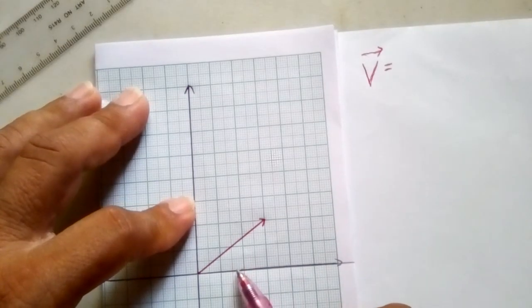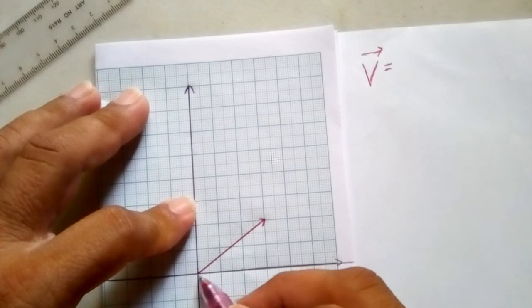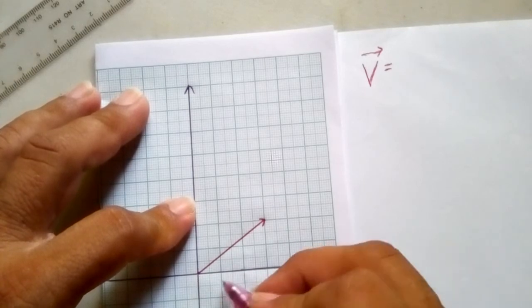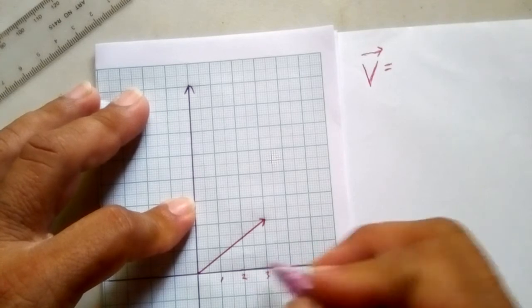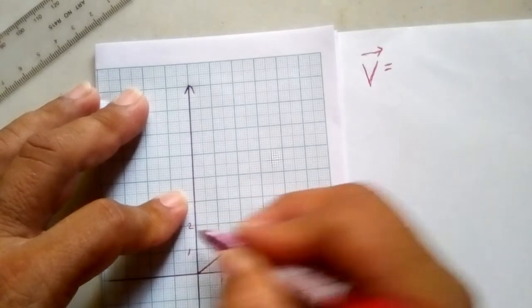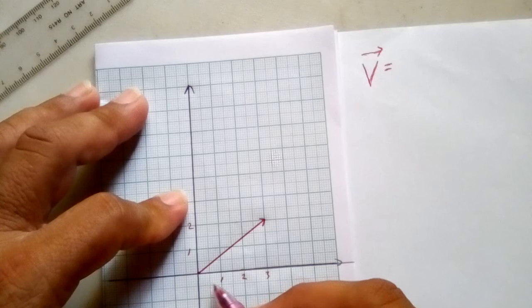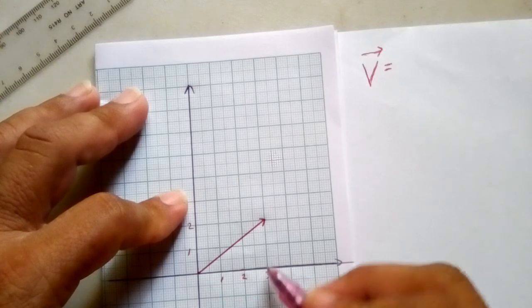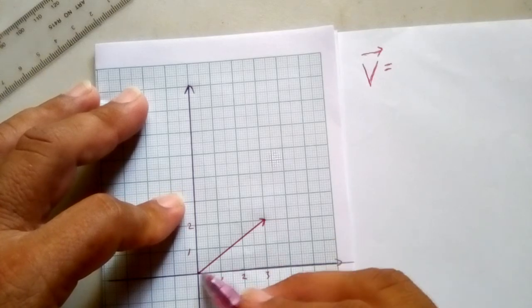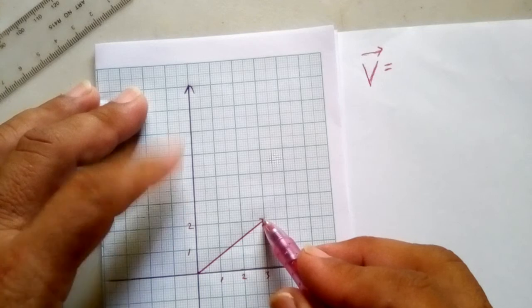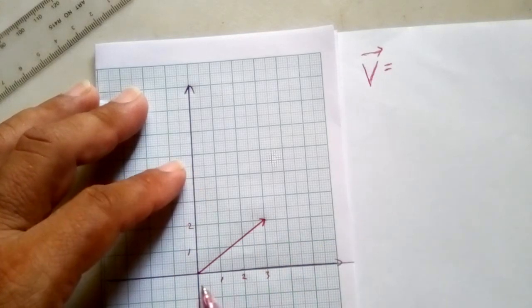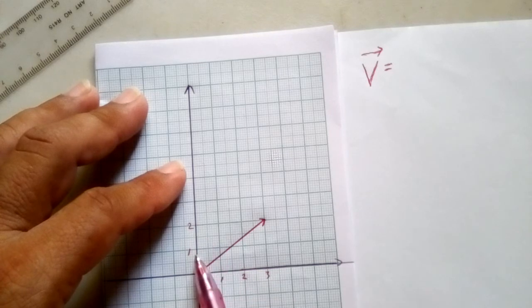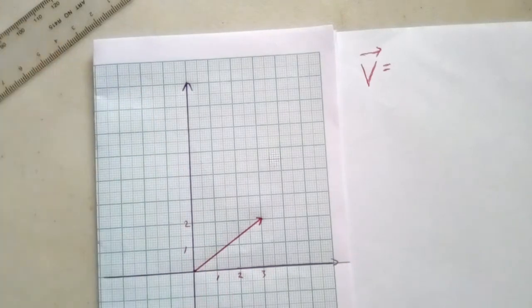As you can see, this vector goes from here in this direction. I'm going to count here 1, 2, 3. This is 1, 2. So this vector goes 3 across and 2 upwards from this point to this point. That's this vector here. So the components of this vector are 3 and 2. That is for the vector.